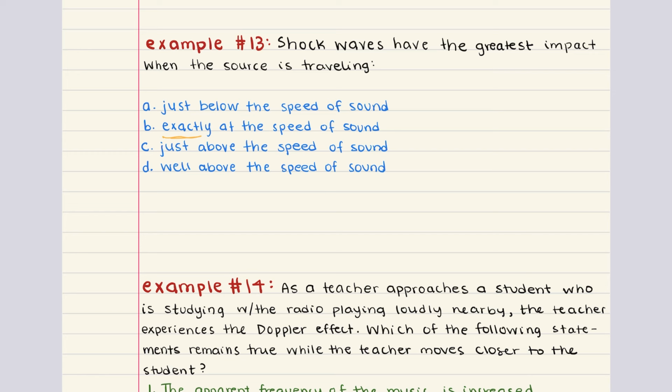At this precise speed, the sound waves produced by the object align in such a way that they superimpose on one another, creating a large and sudden change in pressure that propagates outward. And this intense pressure front gives shock waves their characteristic impact or intensity, making them very noticeable to observers on the ground.